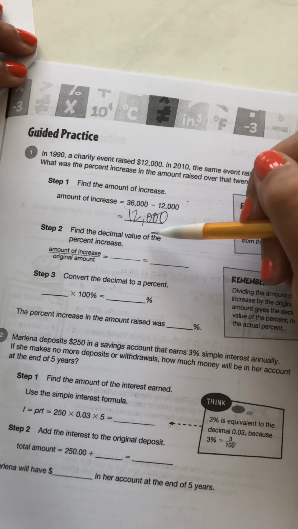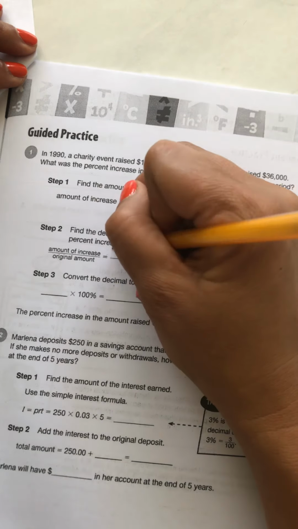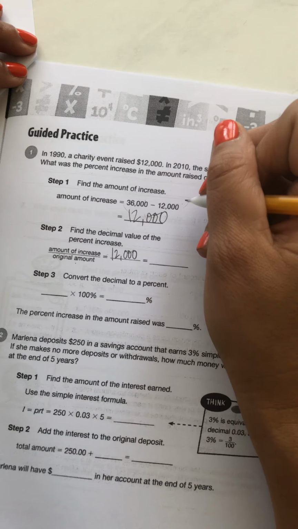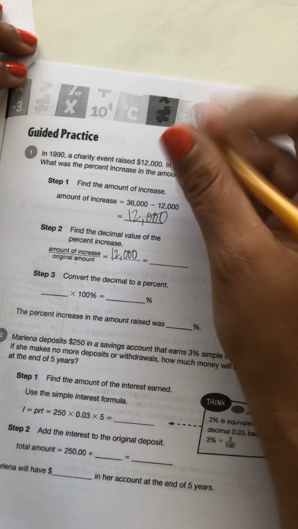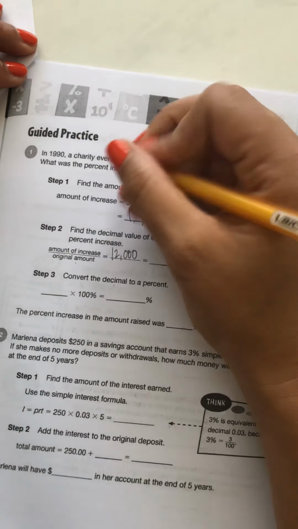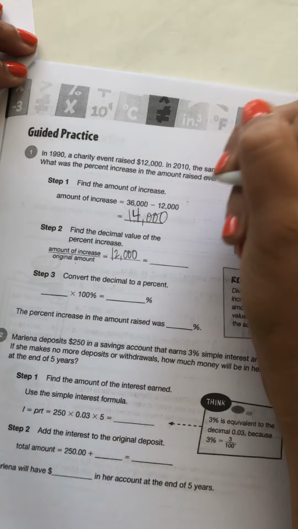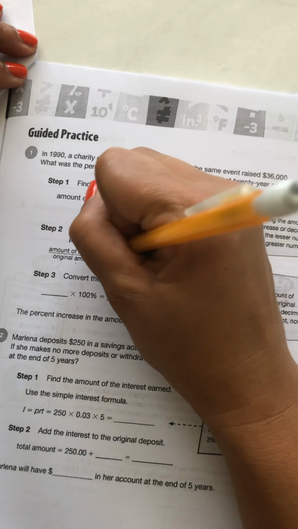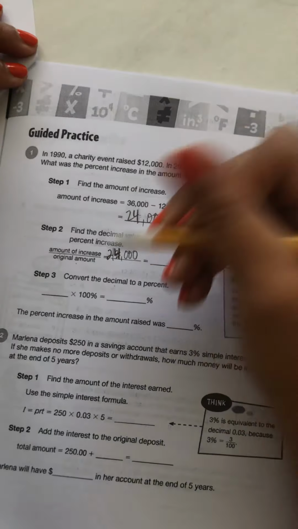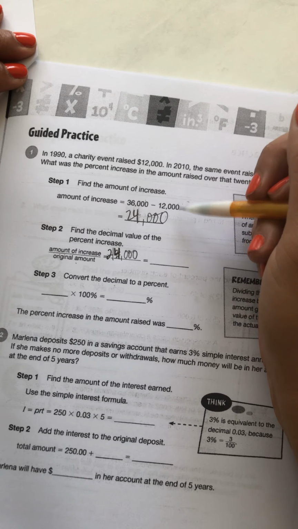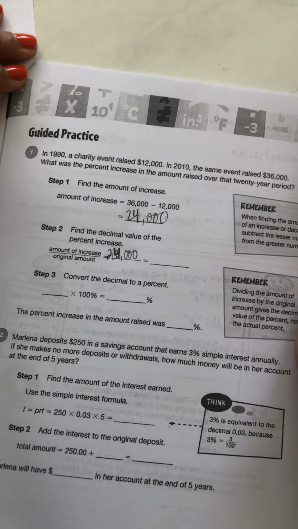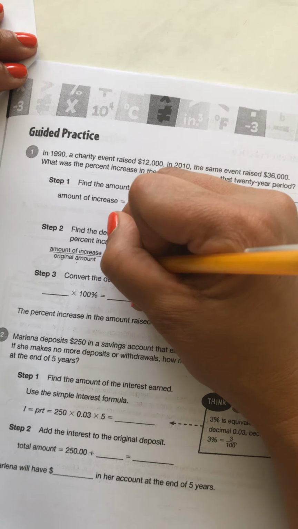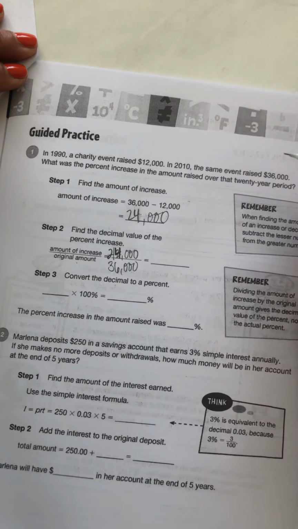To find the decimal value, you take the amount of increase and divide it by the original amount. And this is kind of tricky. No, sorry, the increase is $24,000. All right, so $24,000 is the difference in the increase. So it increased $24,000 in those 20 years. And then the original amount was $12,000.